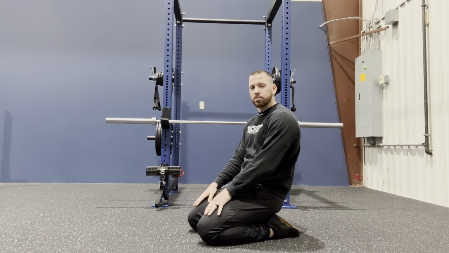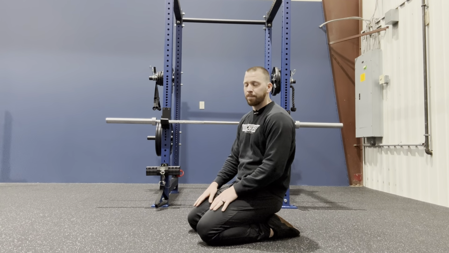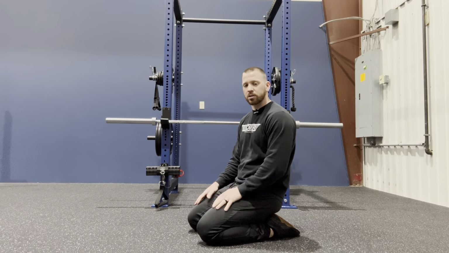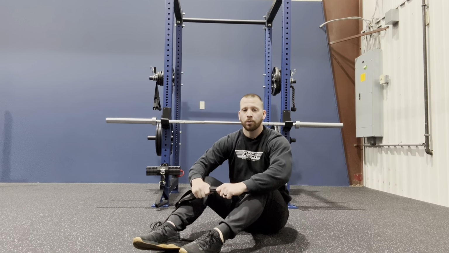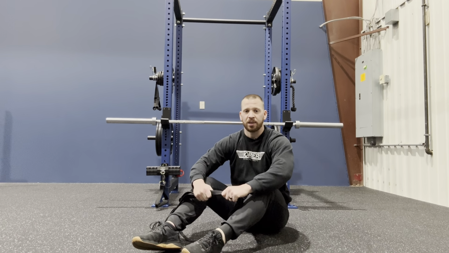If I can't get into this position comfortably, there's a good chance that my knee is what's limiting my squat. So we can go through an exercise or two to address this. Quite possibly the most simple exercise to work on improving your knee flexion mobility is the heel slide.